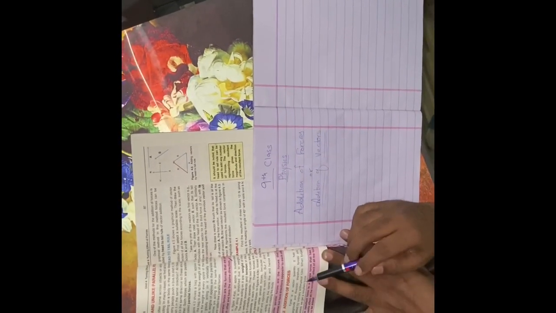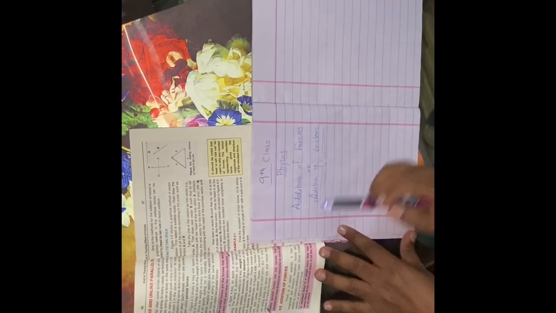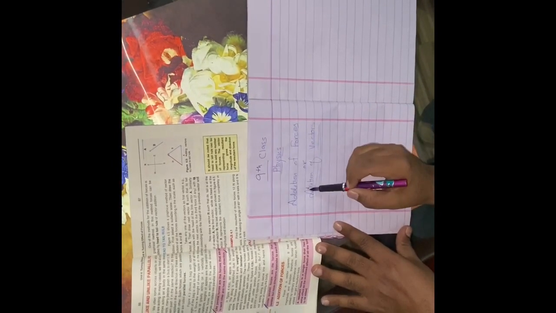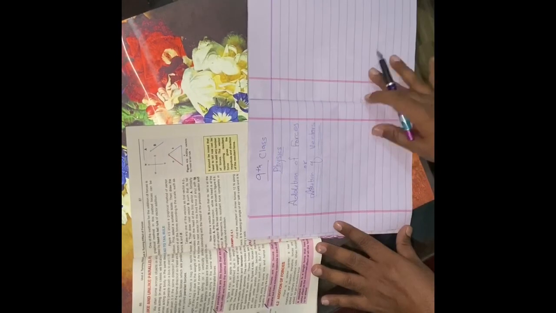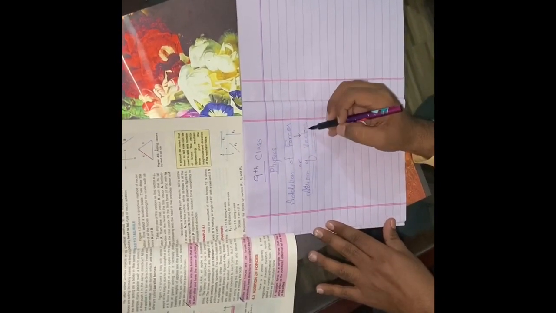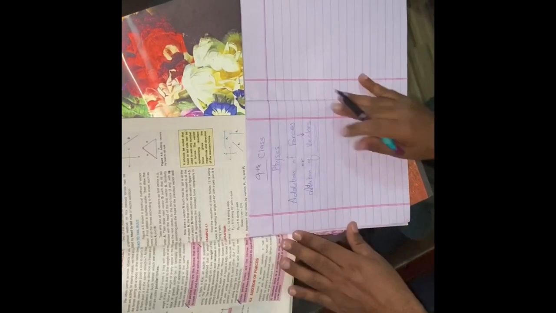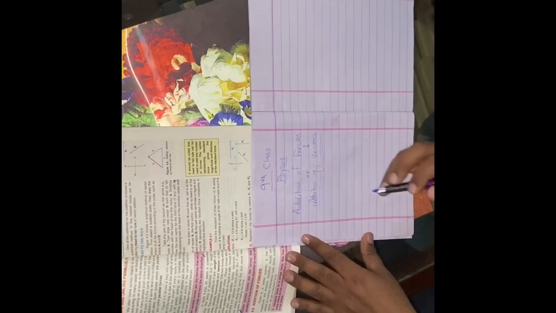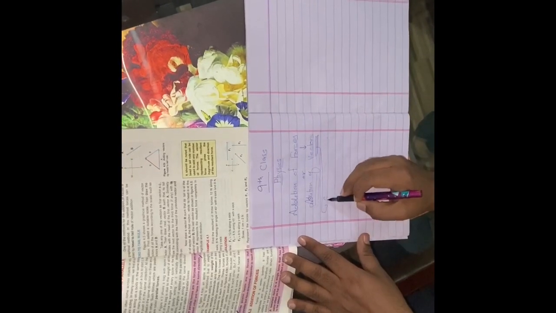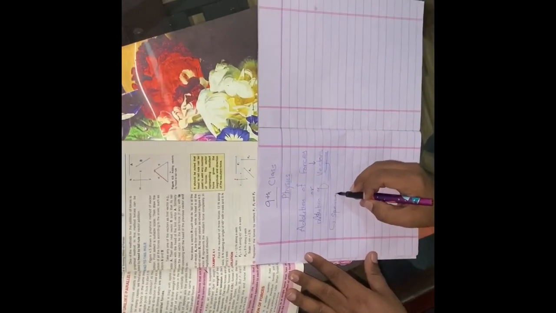Here the topic is addition of forces, or we can simply say this is addition of vectors also. As force is a vector quantity, to add vectors we need some special rules. Why?